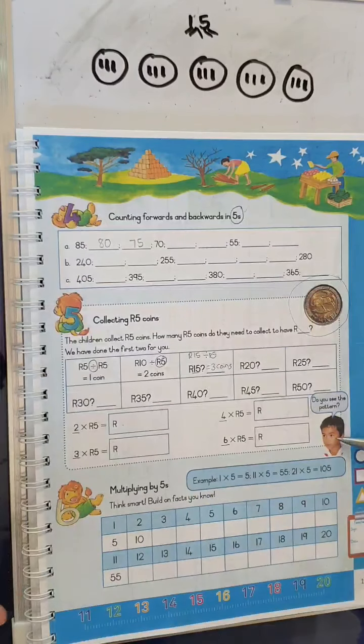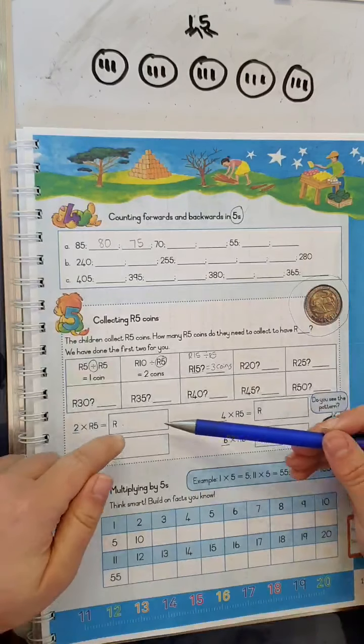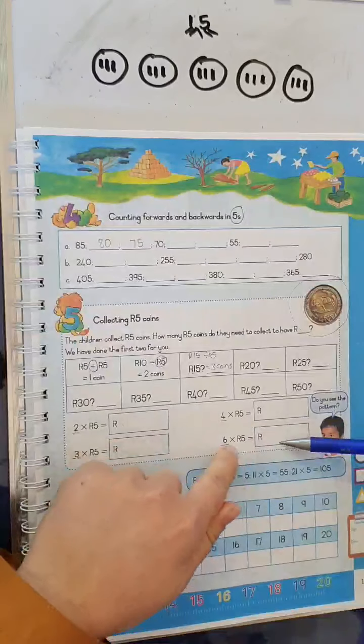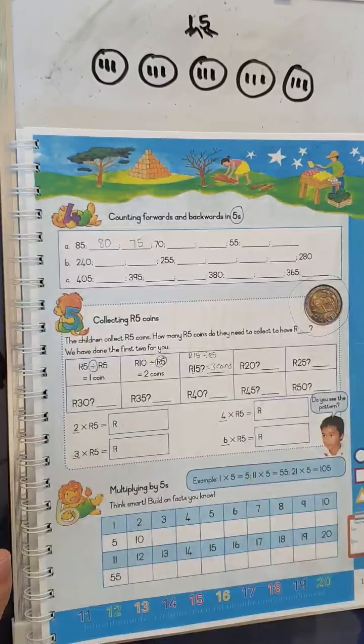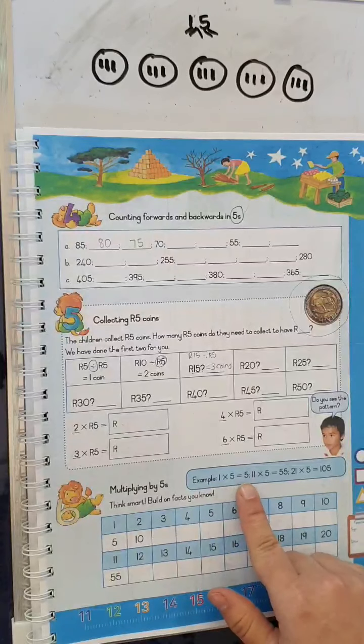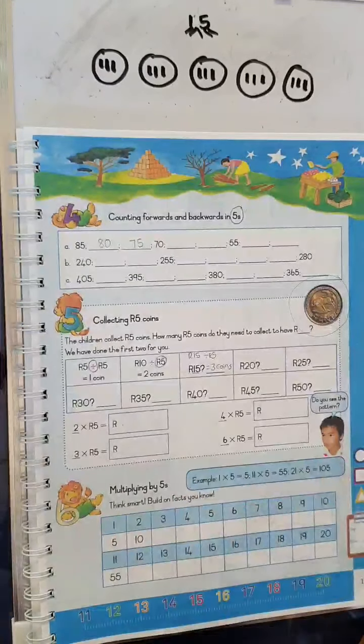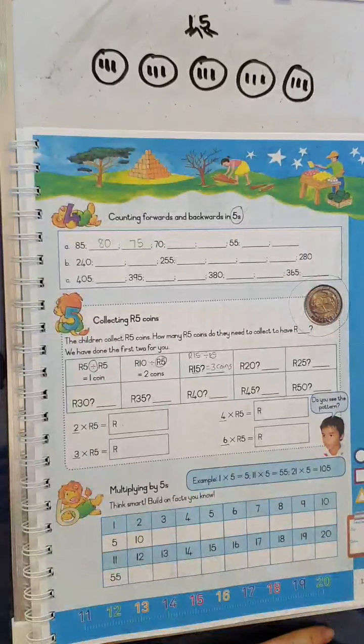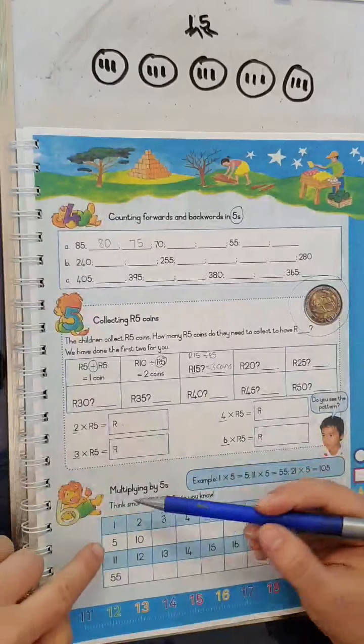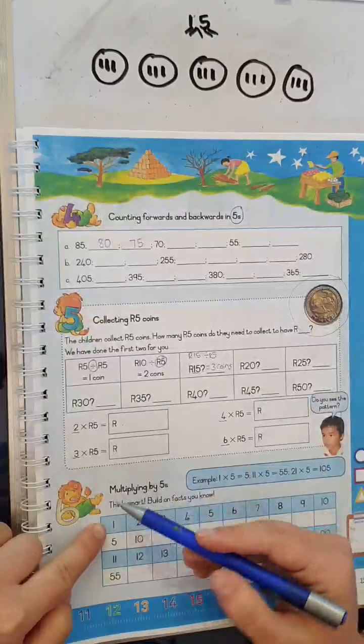Now, even this little boy is asking, do you see the pattern? And the pattern is they are counting in 5s. Okay, the number pattern. Here at the bottom of the page, we are still continuing with 5s. So 1 times 5 equals 5. They were just giving you some examples of the 5 timetable. So it's similar to what we did yesterday.